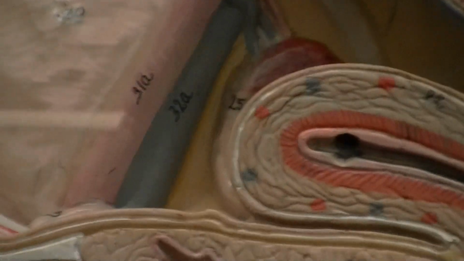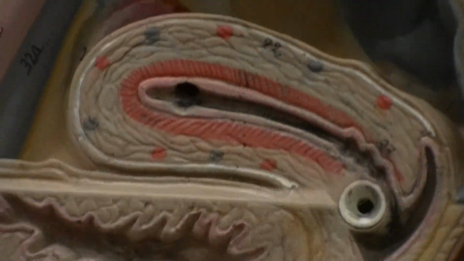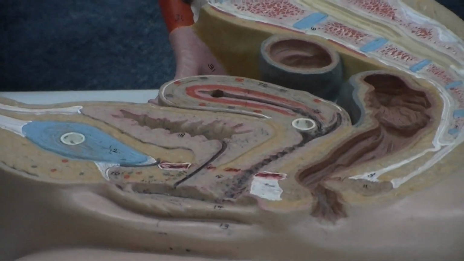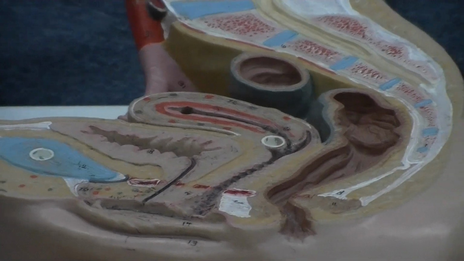This one here is the uterine tubes from the ovary. Here's the ovary. This is the uterus. Okay. In the male, basically, you just have the suspensory ligament of the penis. That's pretty much the main ligament in the male.